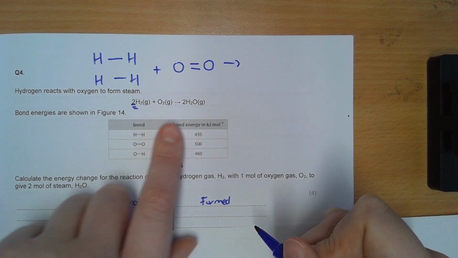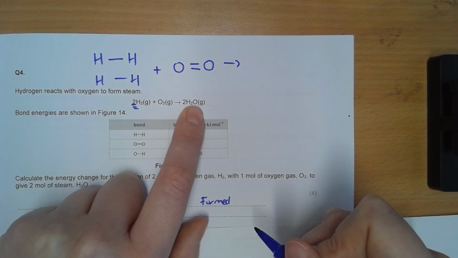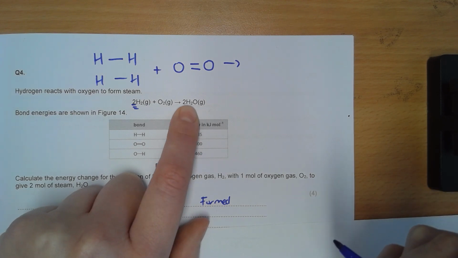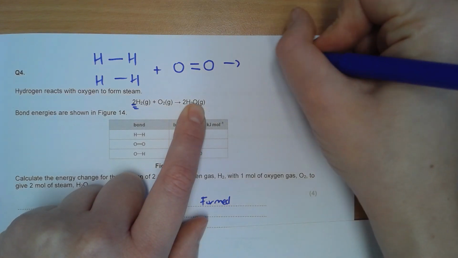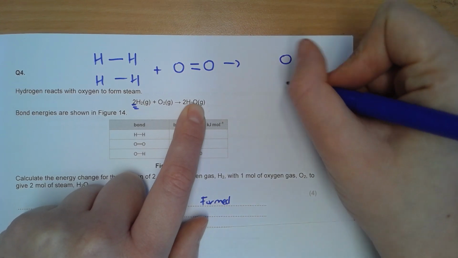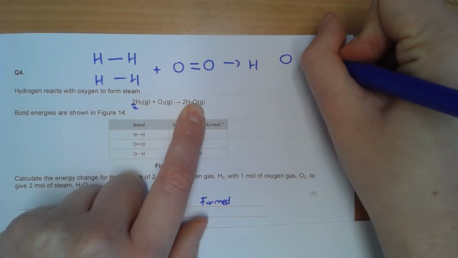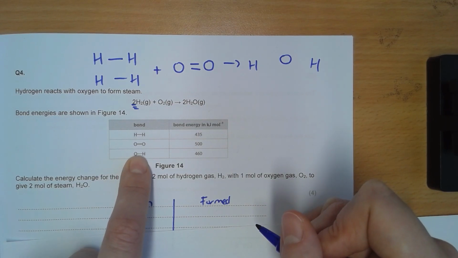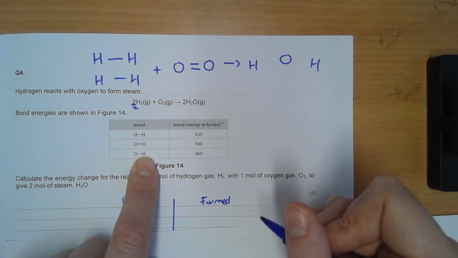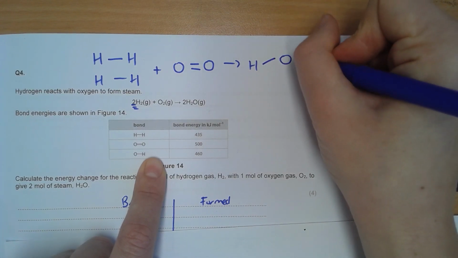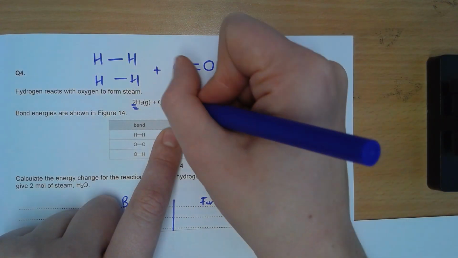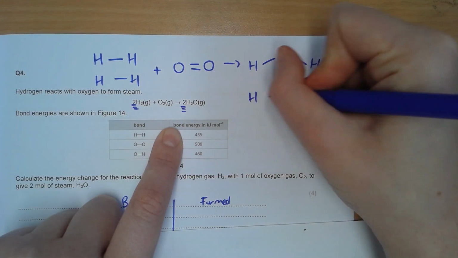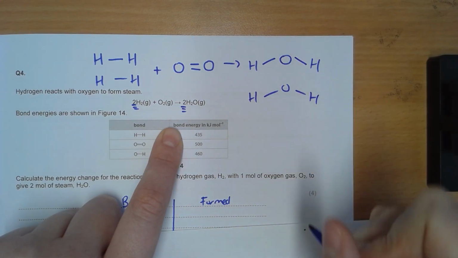And on the other side of my arrow, I've got H2O. So if I'm drawing H2O, the atom that's by itself always goes in the center. So I've got 2 hydrogens, only 1 oxygen. So I put the oxygen in the center. I'm going to have a hydrogen on the left, a hydrogen on the right. And again, to see what type of bond exists between them, I look at my table and I see I've got an O-H single bond. So that's going to be there and that's going to be there. And again, I've got a big 2 in front of H2O, which means I need to draw this molecule twice. So I draw exactly the same thing again.